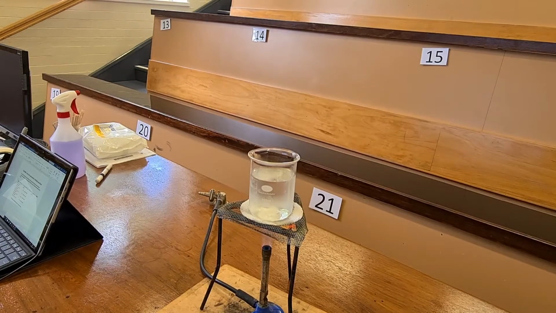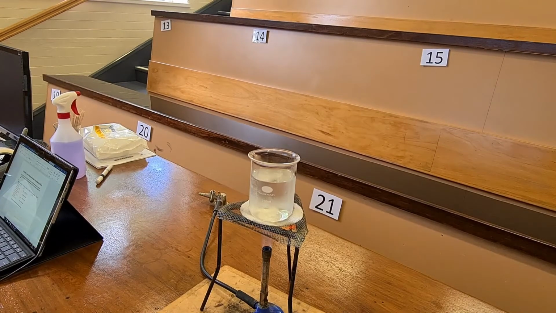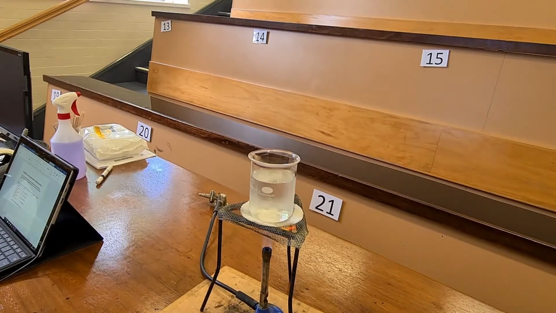Now, if I put all 4 in there, I'm going to lose track of which is which.